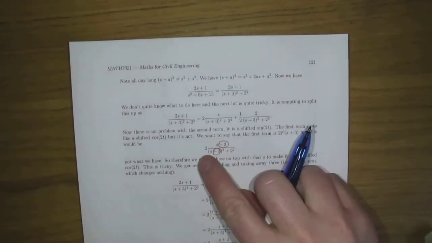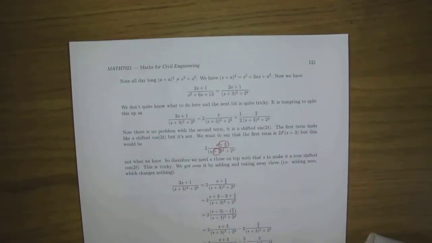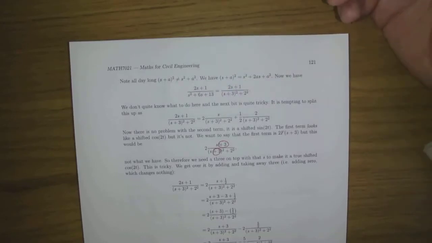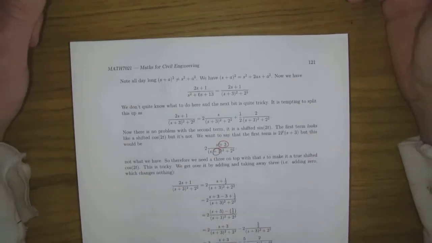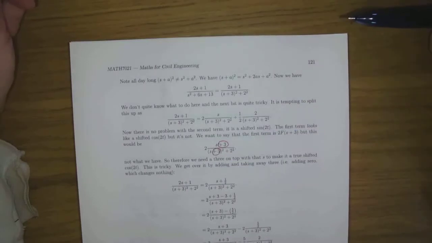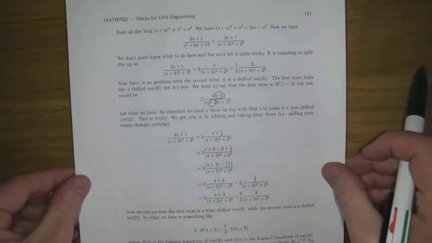So this is what you'd call a shifted cos 2t. If you have s over s squared plus 2 squared, that's cos 2t, but because both the s's are shifted, it's a shifted cos 2t. And this isn't what we have up here, where the s on top isn't shifted. Now we have said this is the most difficult question we'll see in this module. So what you actually have to do is take the 2 out in the first instance. So do that straight away.